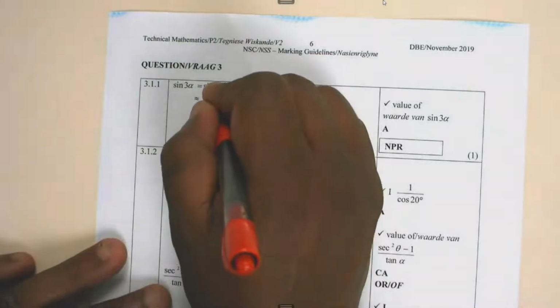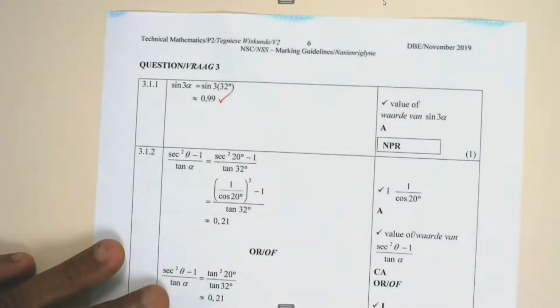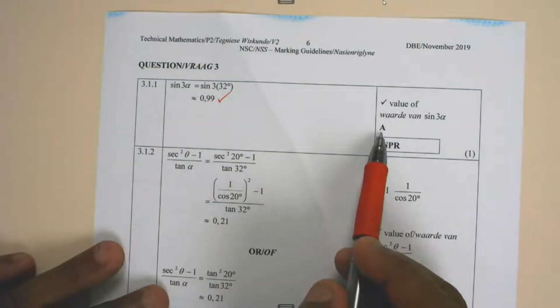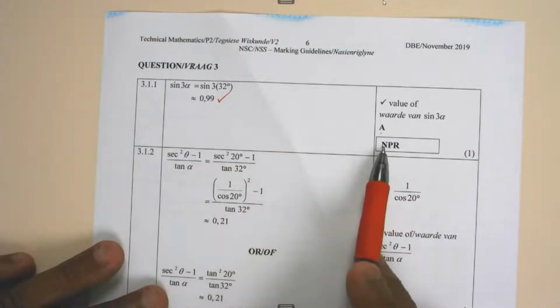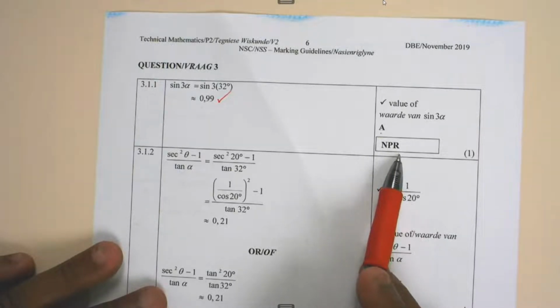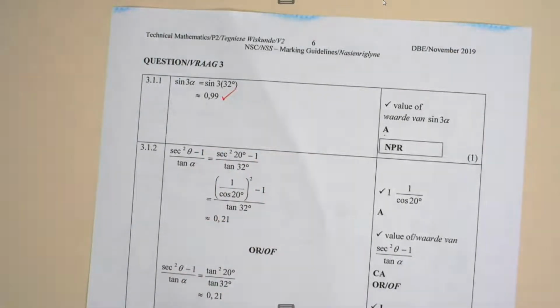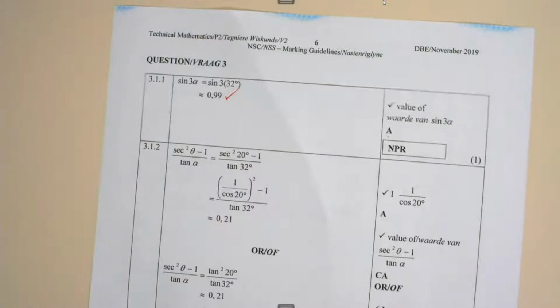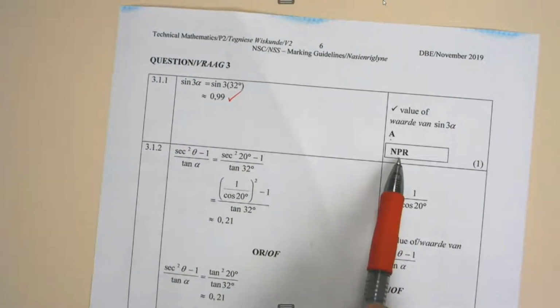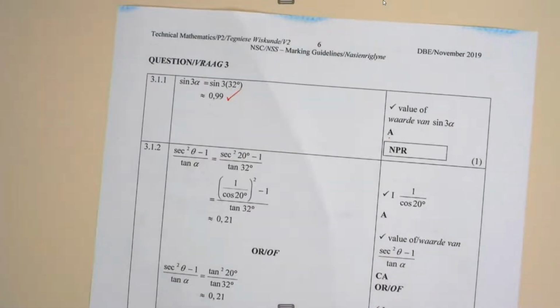Colleagues, it's 1 mark, and this 1 mark is an accuracy mark. So you don't expect any answer except 0.99. But check, NPR, no penalty for rounding. If a learner writes 0.98, it's about rounding. That learner must be given a mark. Some learners will write it as 1.00. No penalty for rounding. Then it's 1 mark.